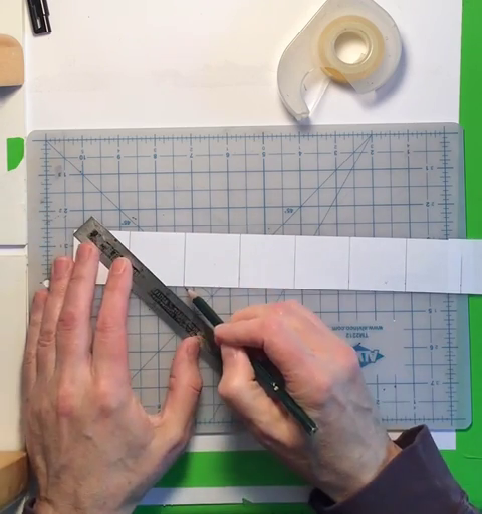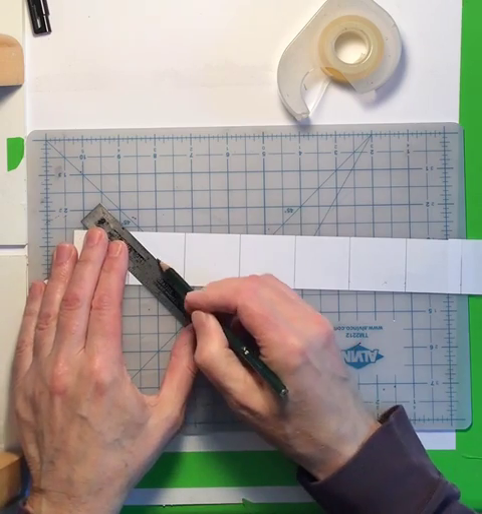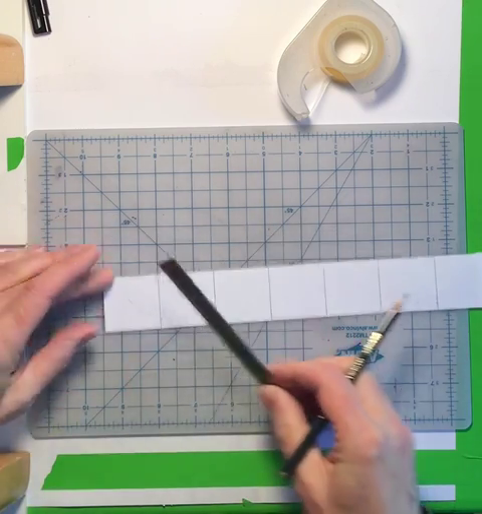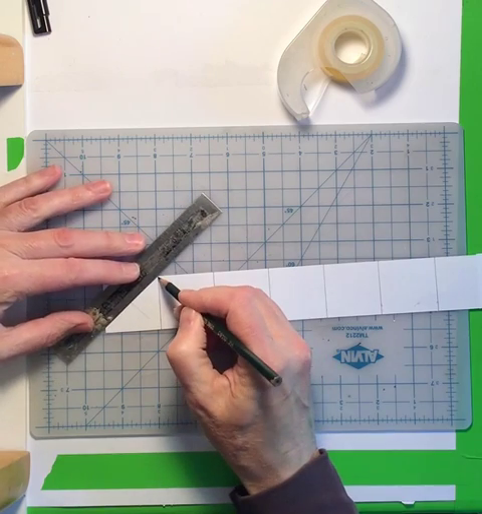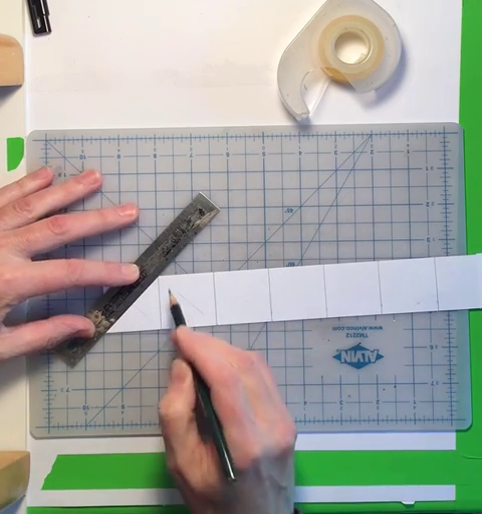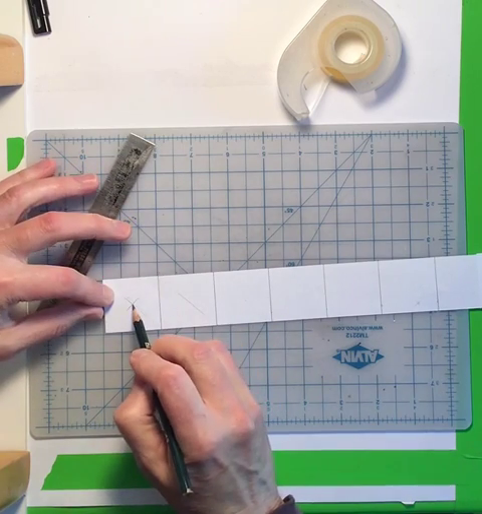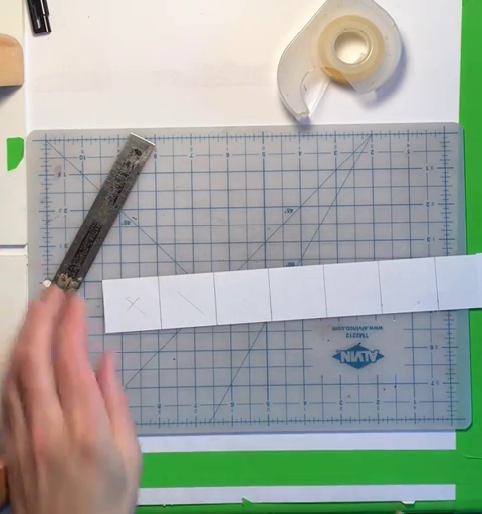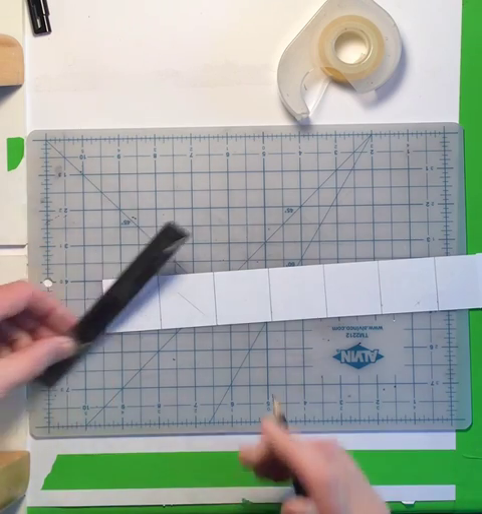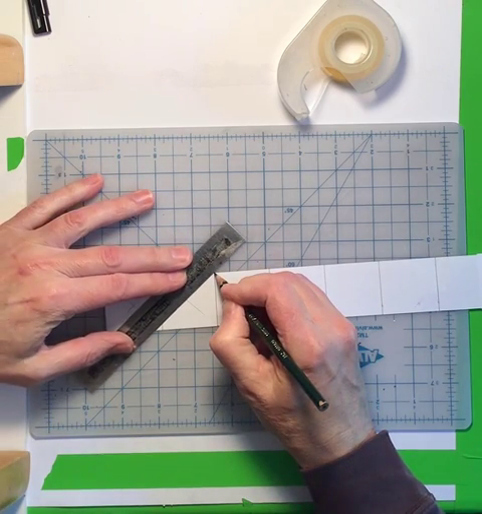You'll need to find center. Finding the center of any rectangle is quite simple. Put a straight edge on each of the opposite corners, and you draw that, cross that diagonal, and there's your middle. You don't need to know the dimensions of the square or the rectangle.